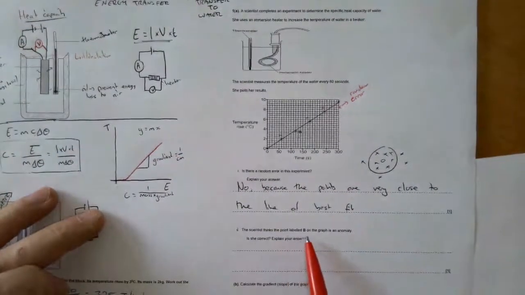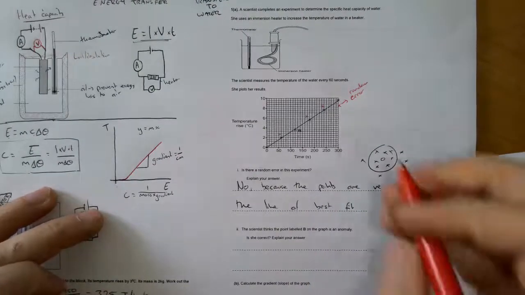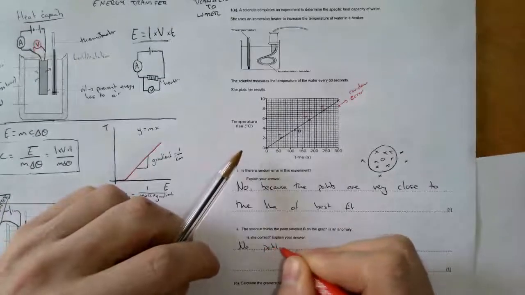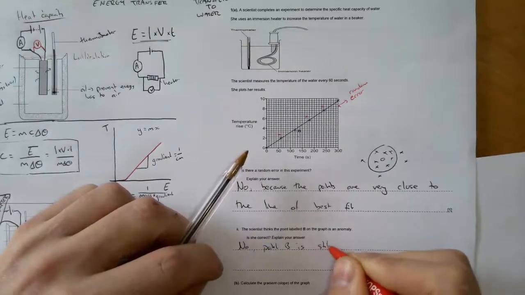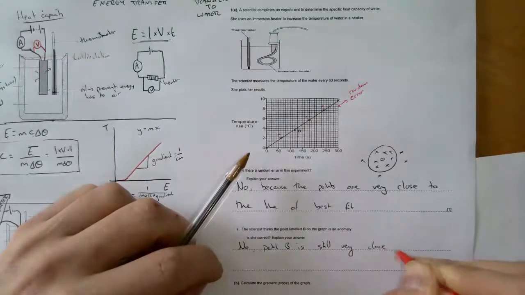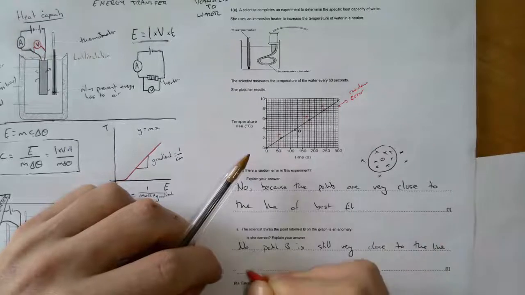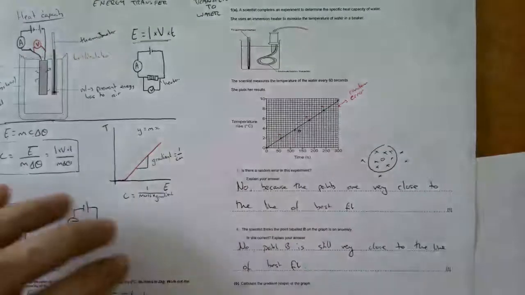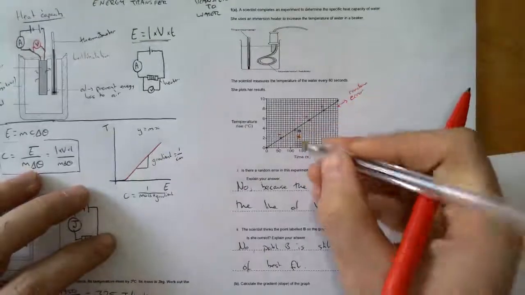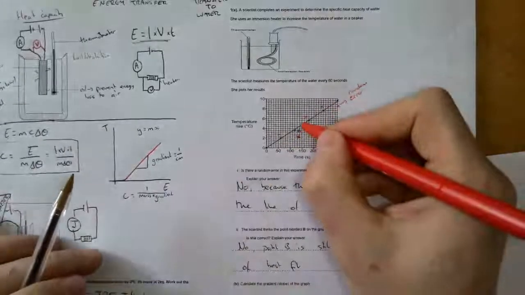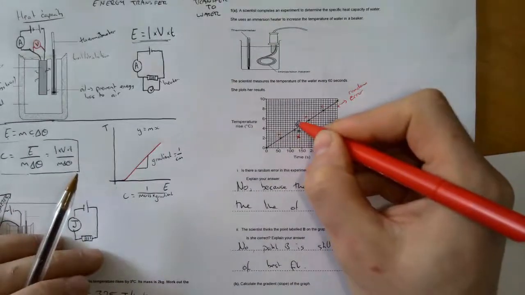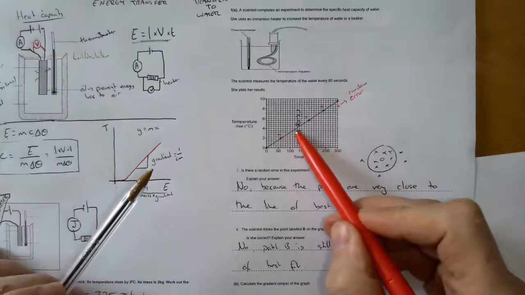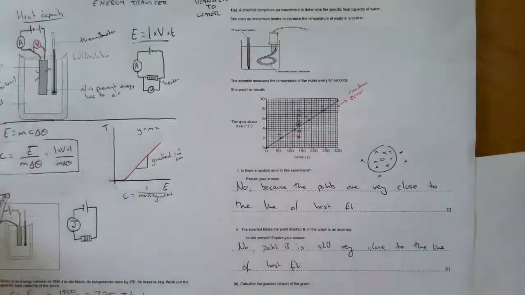The scientist thinks point B labelled on the graph is an anomaly. Is she correct? Explain your answer. I mean, again, no. Point B is still very close to the line of best fit. Now, is there a hard and fast rule for this? Not really. If there was a point here, I would say that probably is an anomaly. If there was a point that was here, is that one an anomaly? It's really hard to tell. But this one, I think, is so close. Part of that is even touching the line of best fit.